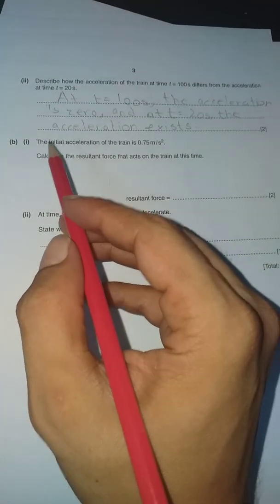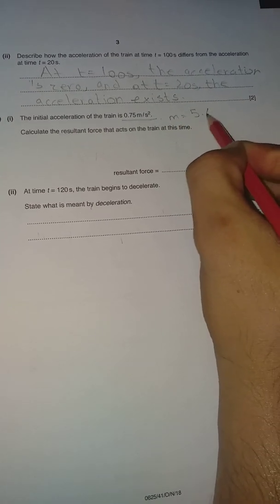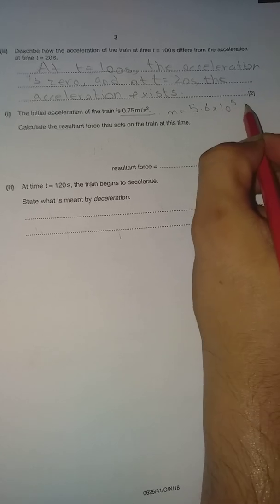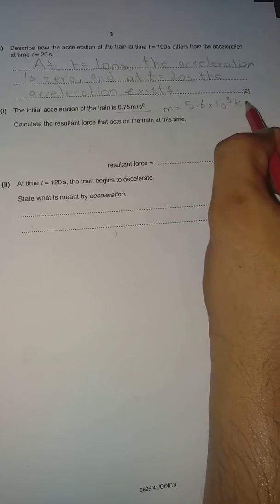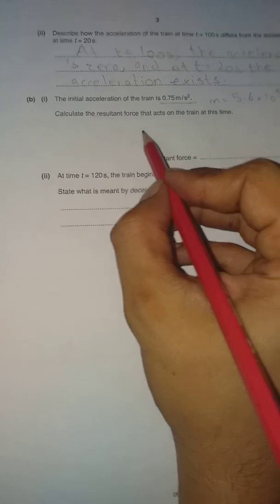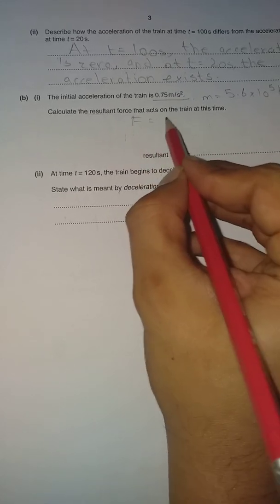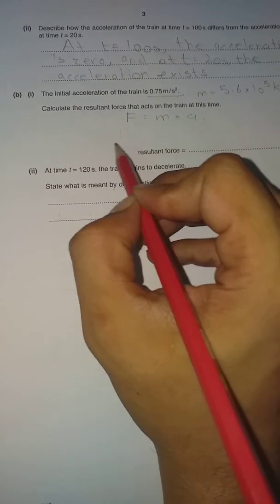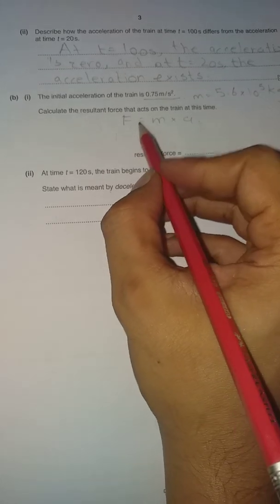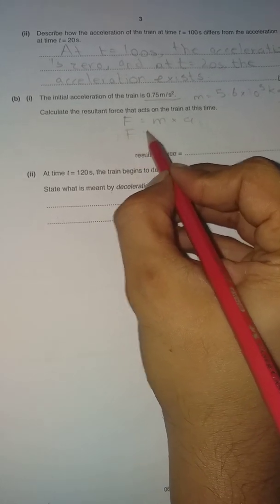And for the next question, the initial acceleration is this. Remember, the mass of the train was given as 5.6 into 10 raised to power 5 kilograms. So we have to find the resultant force. The formula is, resultant force is equal to mass into acceleration.